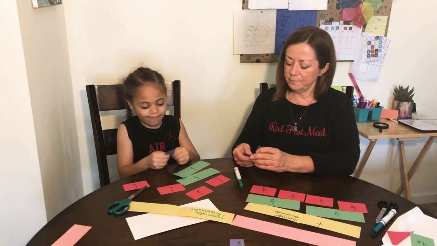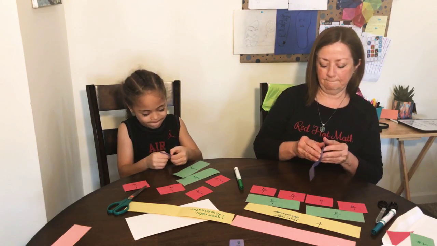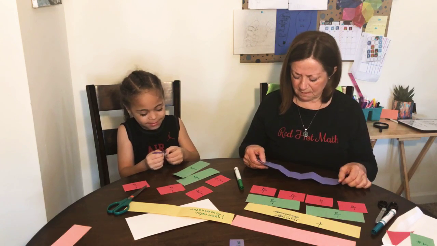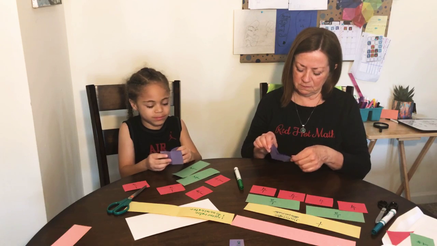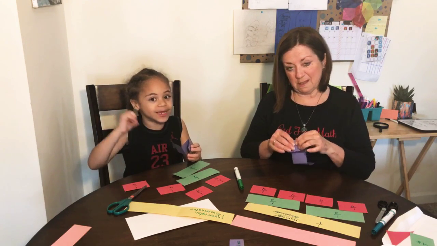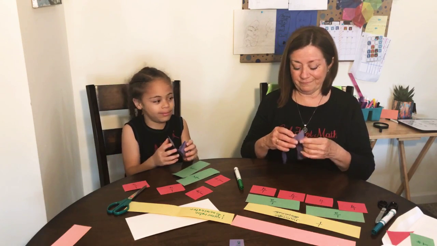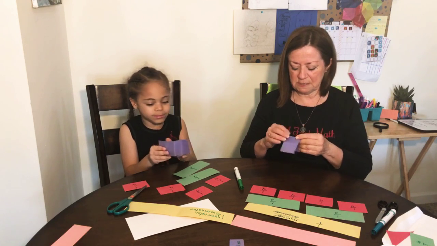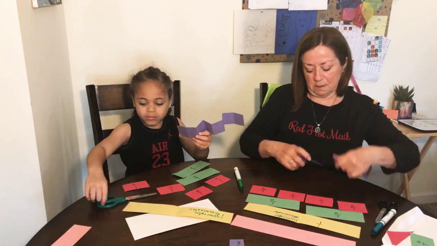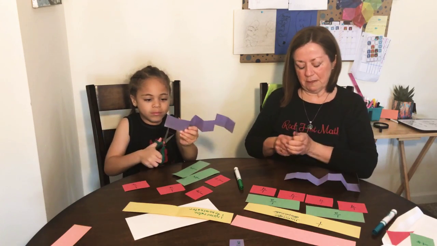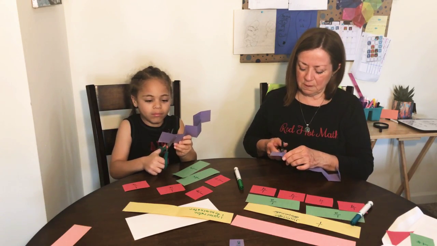Okay. I need to crease it. I'm going to do like Mr. G says. Now, the more times you fold it, the more you have to pay attention to those creases, because it gets a little harder to crease. If you have kids who are not really good at cutting, help them out.